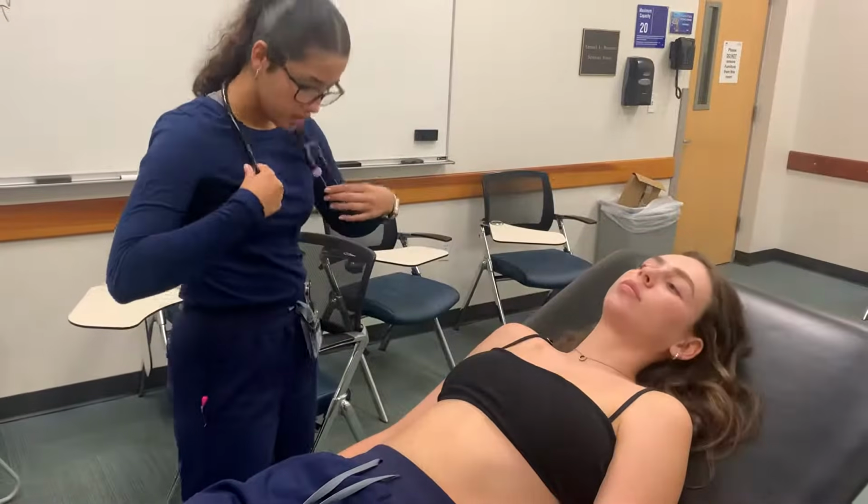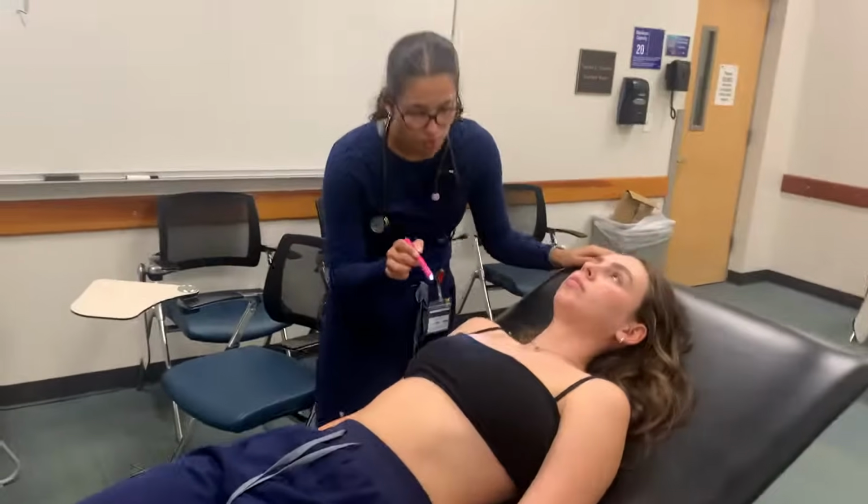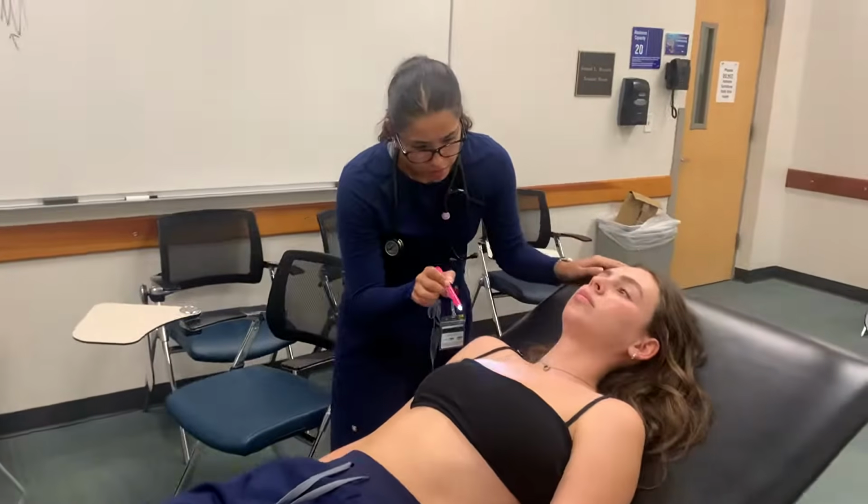Okay. So now I'm going to use additional lighting to check the precordium for any signs of abnormal wall movement and the apical impulse on either side.